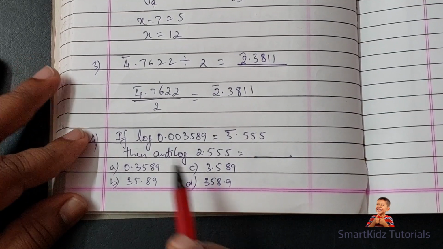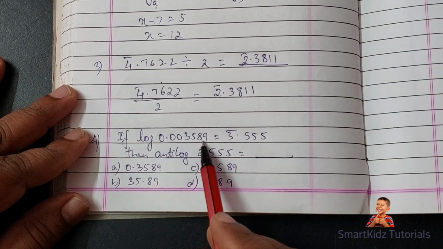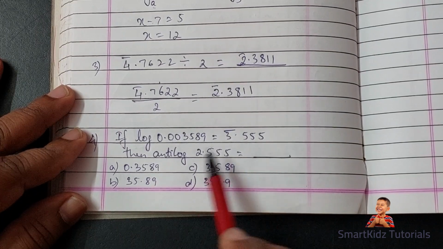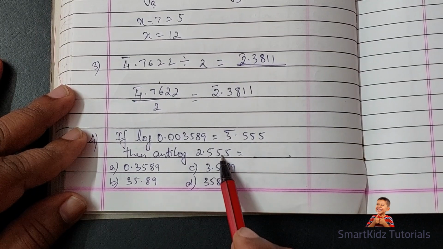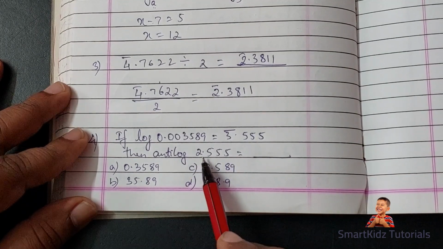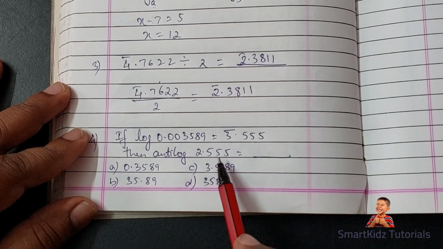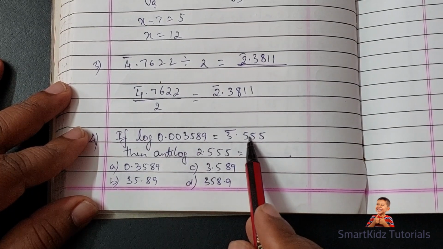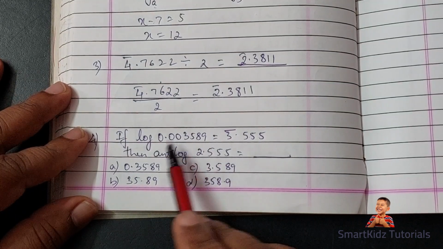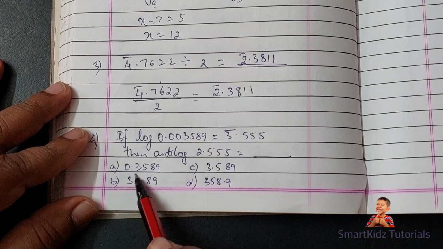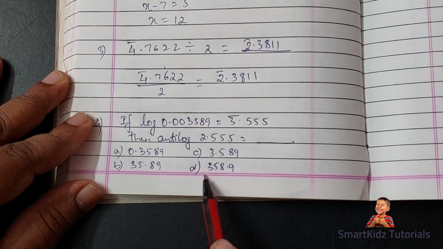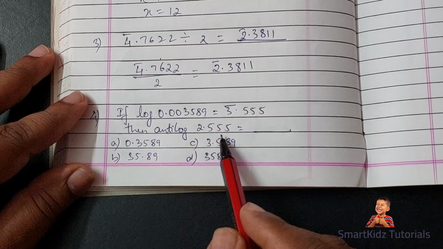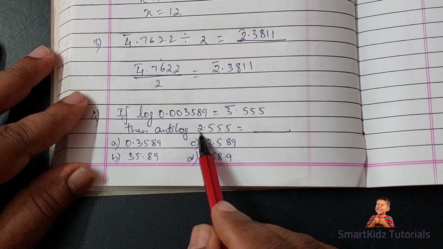Next question is, if log of 0.003589 is equal to bar 3.555, then antilog of 2.555 is what? You don't need the log table to find out the antilog of 2.555. The reason this is given is to tell you that the value is here itself. And if you see, they're matching. 3589 is here, 3589 is here, 3589 is here, 3589 is here. What varies is the decimal point. And for that, all you need to do is look at what number is there before the decimal point.